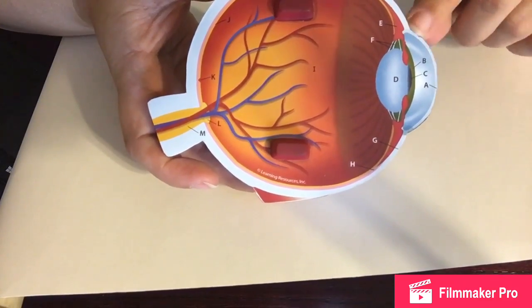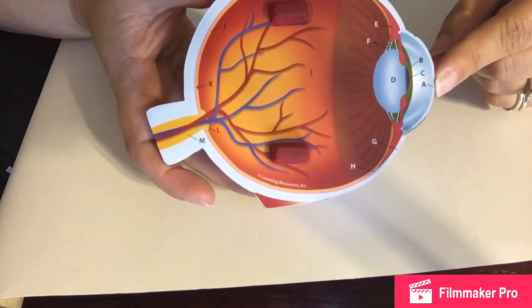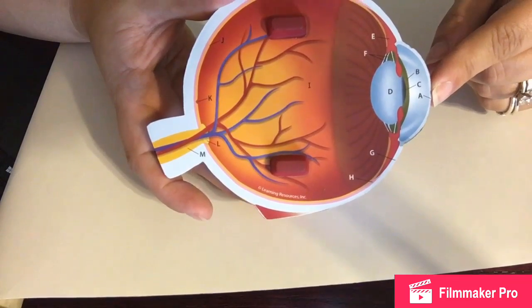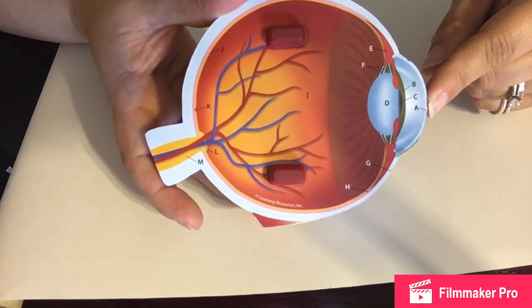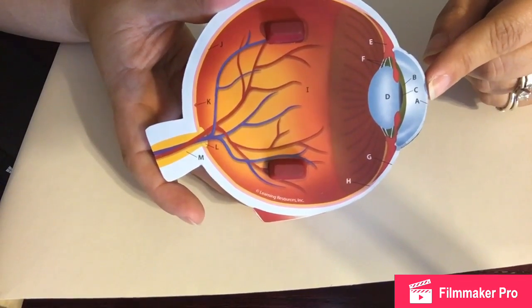As you can see, it is right here on the outer edge of this eye, and it is the cornea, the clear, thin, outer protective layer of the eye that refracts light to help the eye focus and covers the iris and the pupil. The curvature provides the major refraction of the eye.